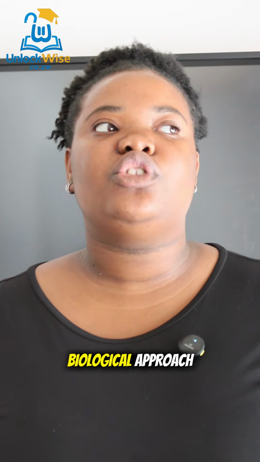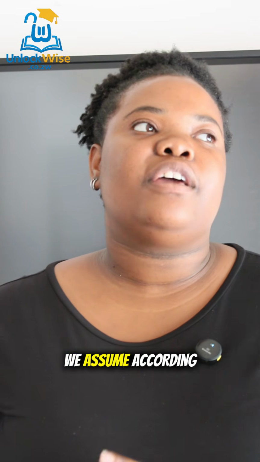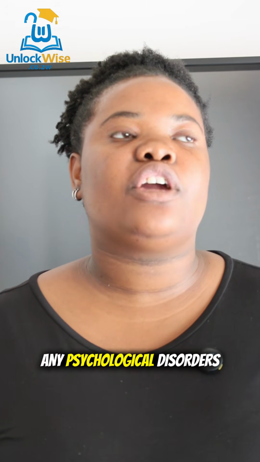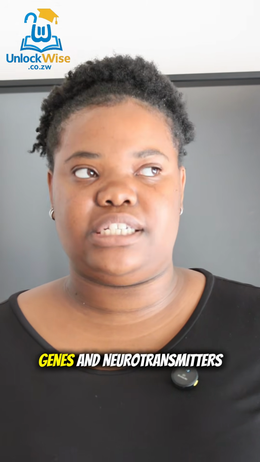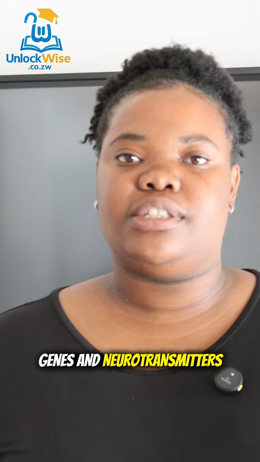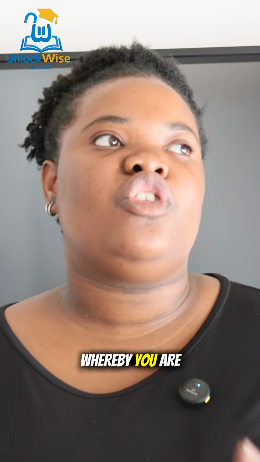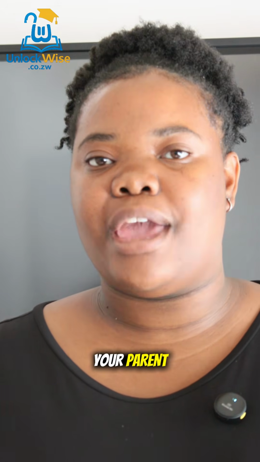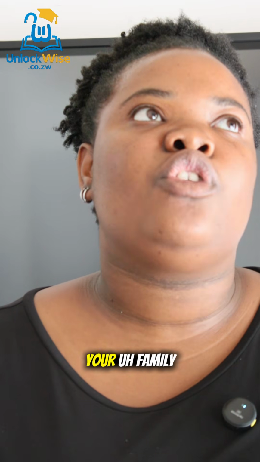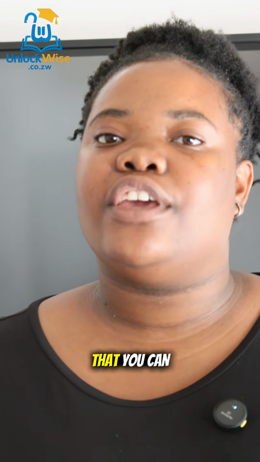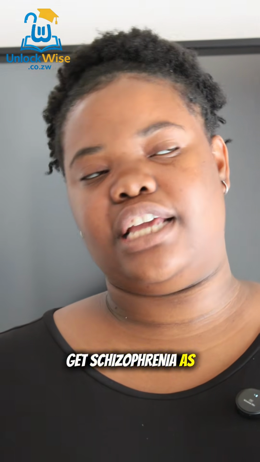In the biological approach, we assume, according to psychology, that any psychological disorder is caused by genes and neurotransmitters. In the gene category, genes are whereby you derive DNA from your parents. So if your family has a history of schizophrenia, it is likely that you can get schizophrenia as well.